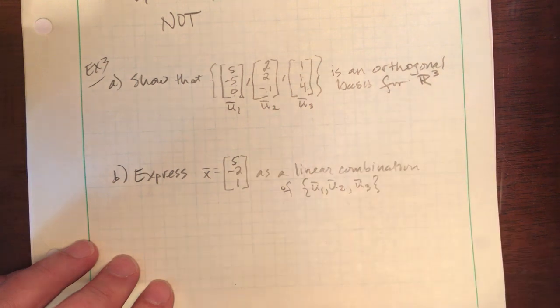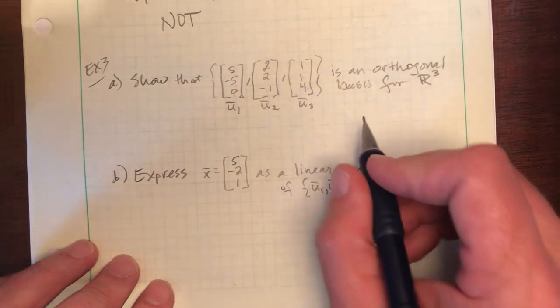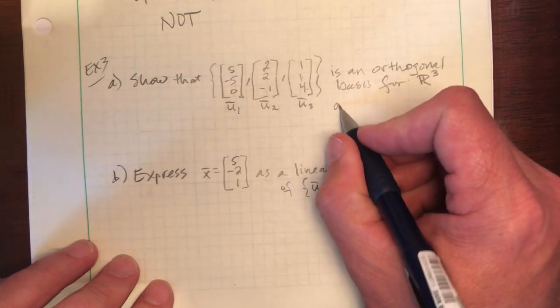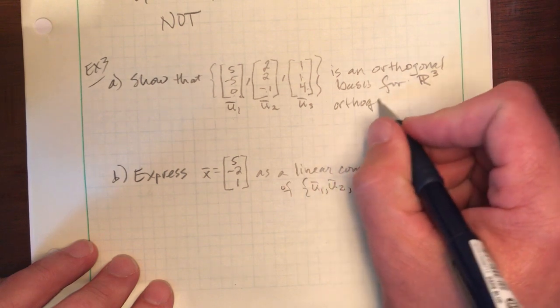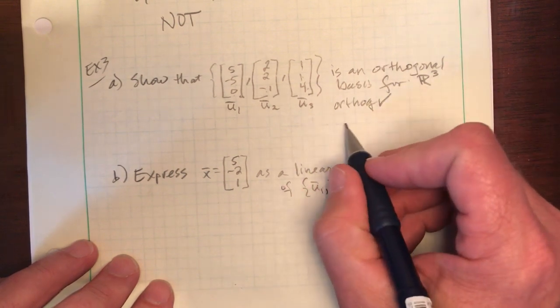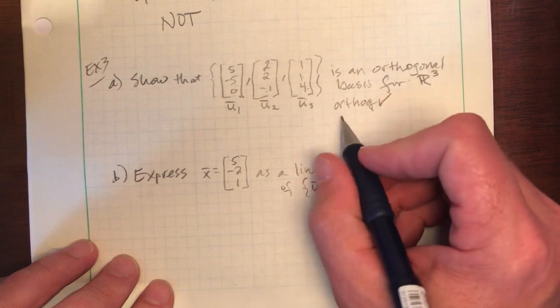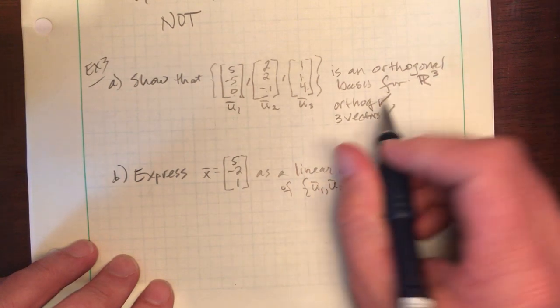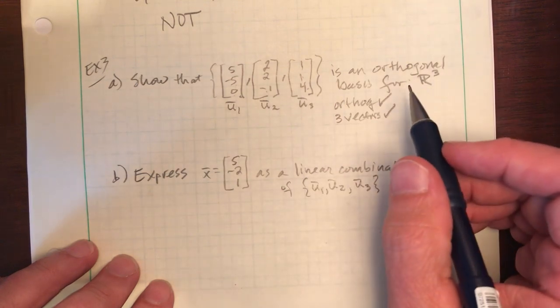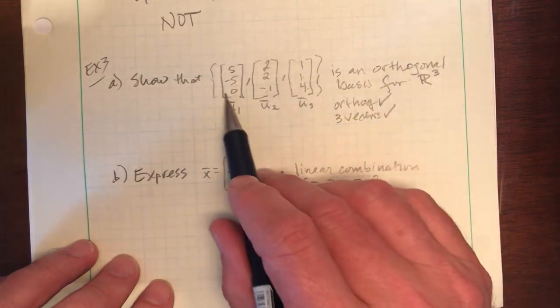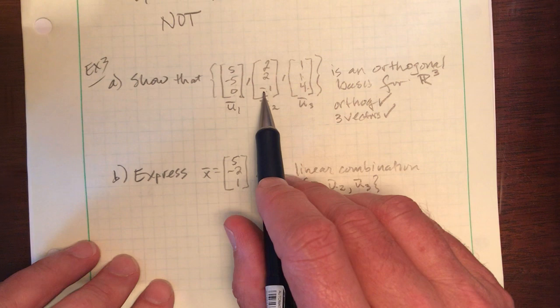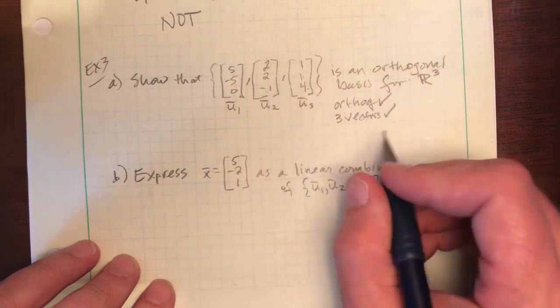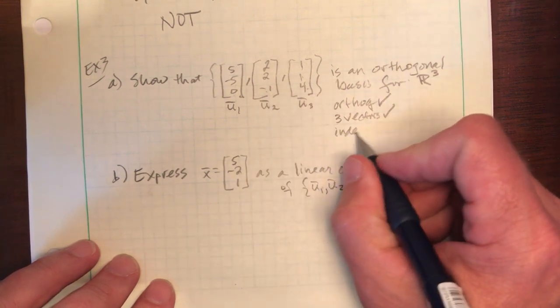And is it a basis for R3? Yes. So we checked orthogonality. Boom. And what makes it a basis? I need 3 vectors. Check. And they are all independent. The way I know that is if 2 vectors are at a 90-degree angle, they are clearly heading in different directions, so they are independent.